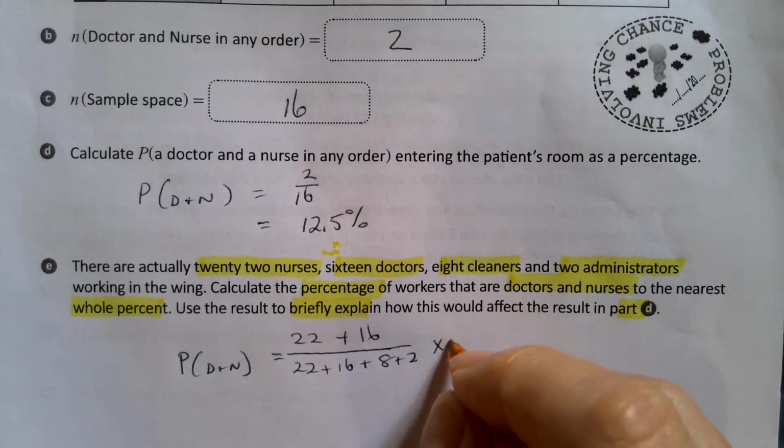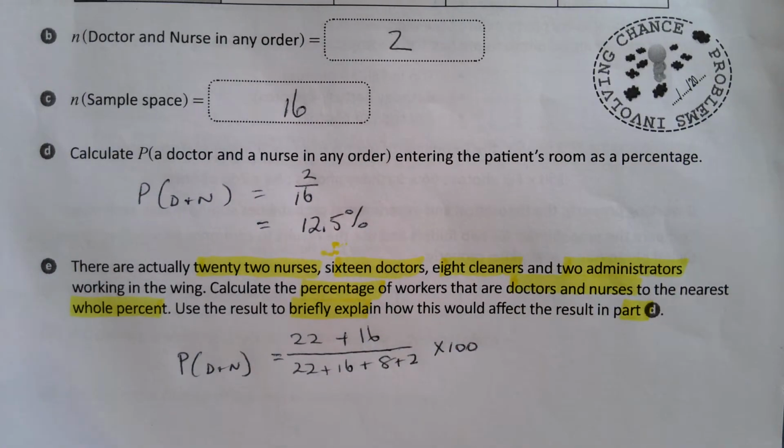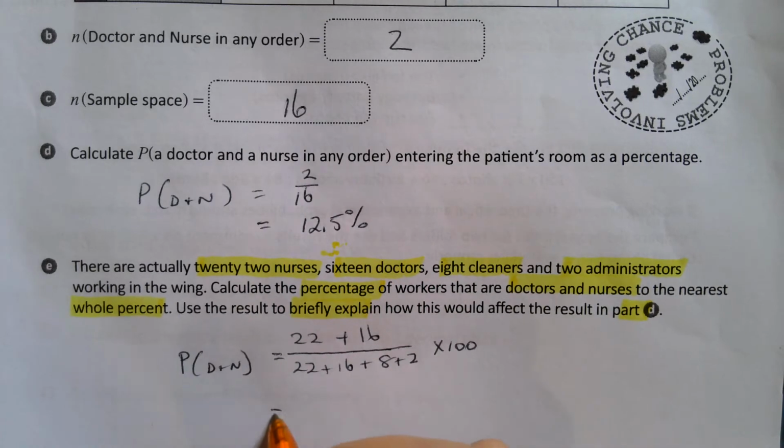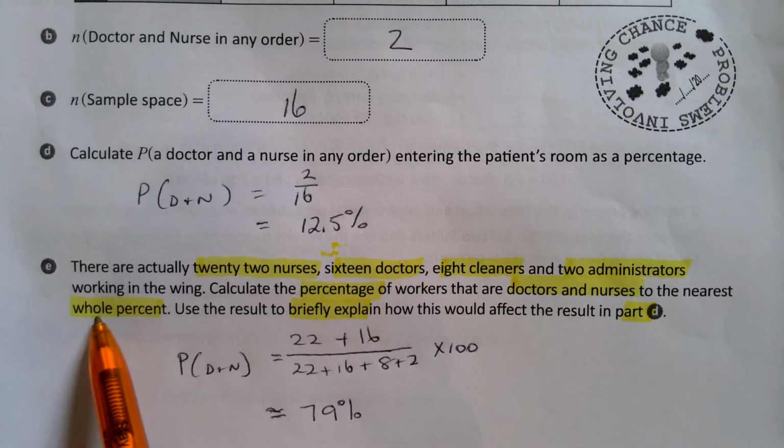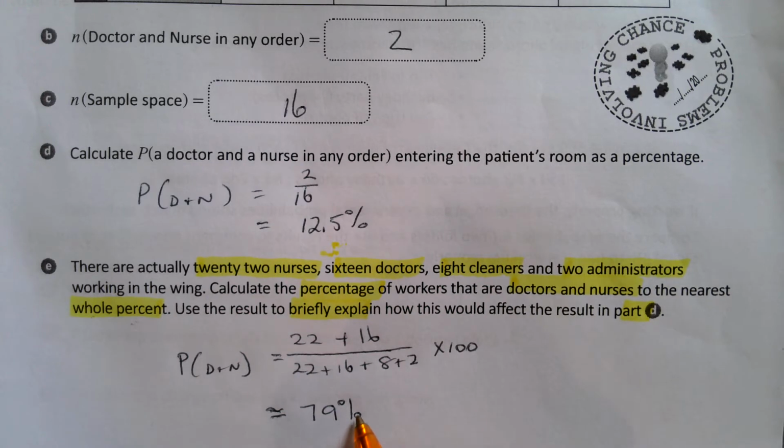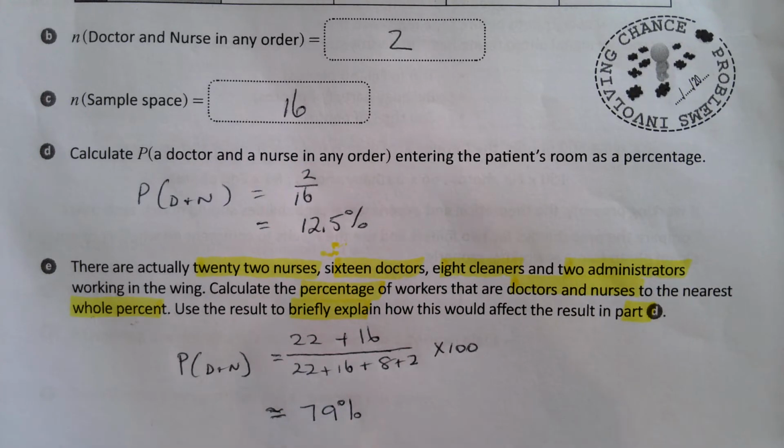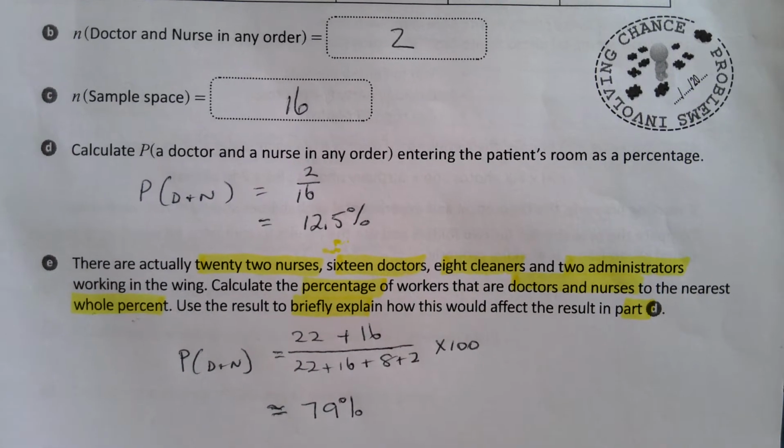We need to multiply that by 100 to get the percentage. And add them all up and divide. You will get approximately 79%. Remember, we rounded to a whole percent. If there was a decimal that was 5 or bigger, and it was 78, we need to become 79.